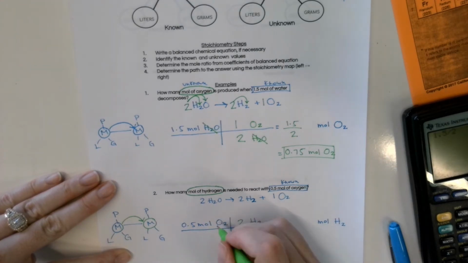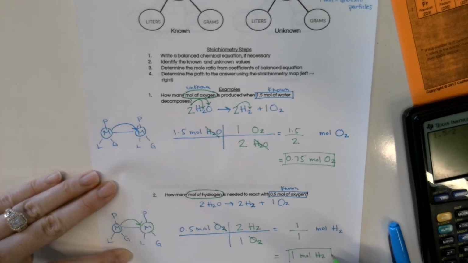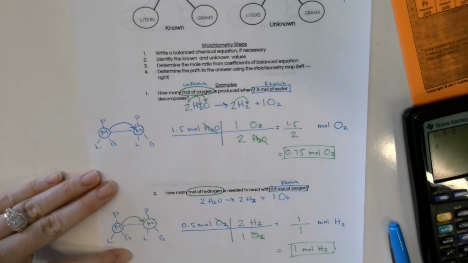Oxygens are going to cancel out, 1 on top, 1 on bottom. Multiply the top numbers and then divide by the bottom. So 0.5 times 2 is 1. Our bottom number is just 1. So 1 divided by 1 is 1. Woo! Look at us doing that tough math. Go D block. So 1 mole of hydrogen.